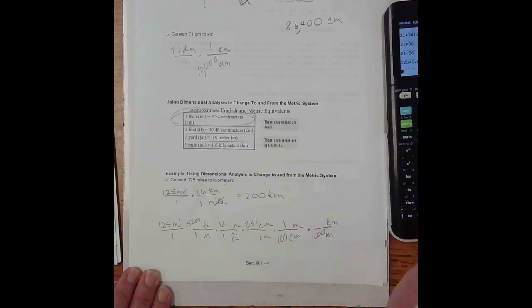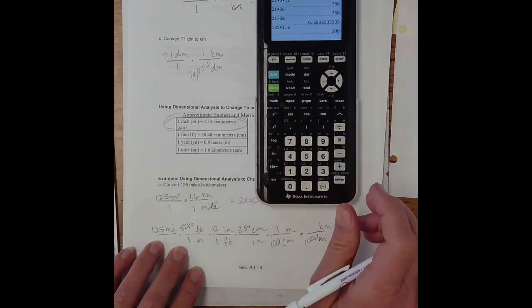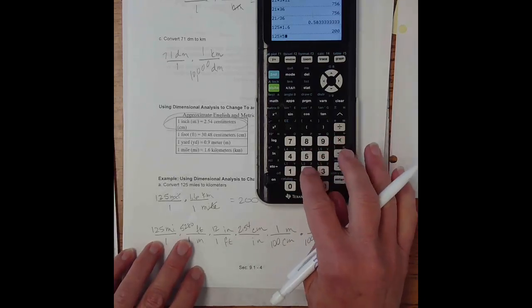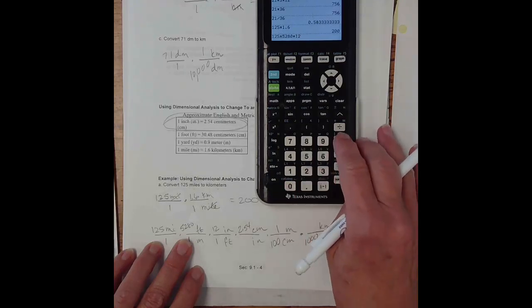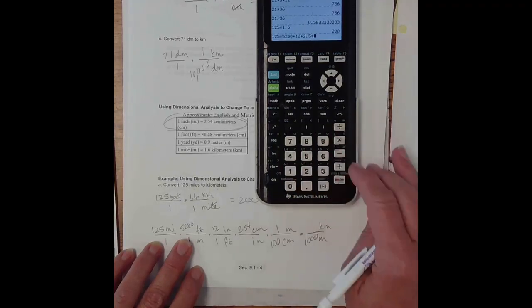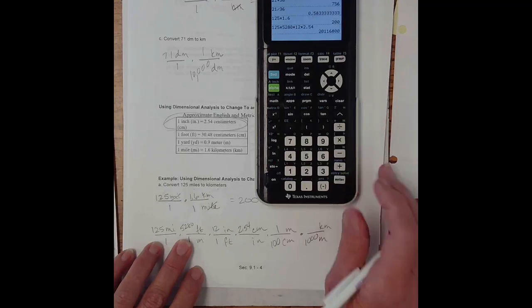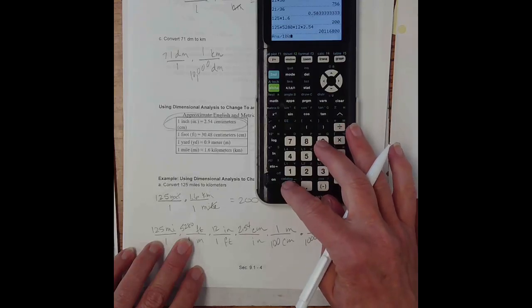So if you look, really, I'm going to base it. I'll show you. I have 125 times 5,280 times 12 times 2.54, and then I will end up then dividing it by the 1, 2, 3, 4.